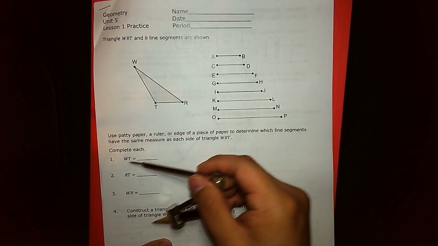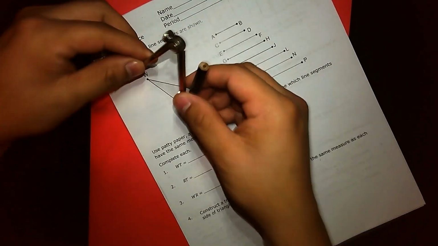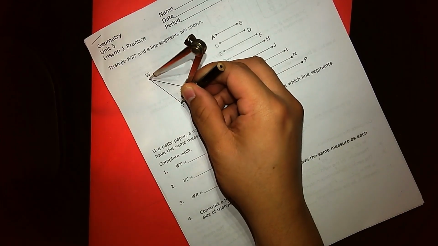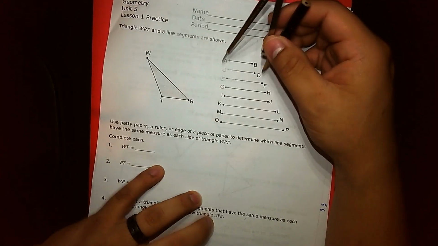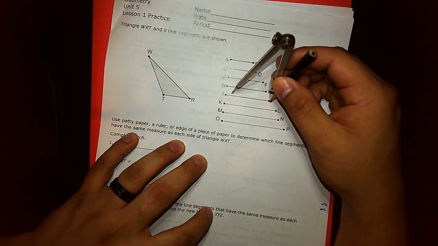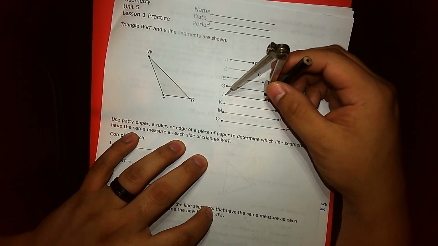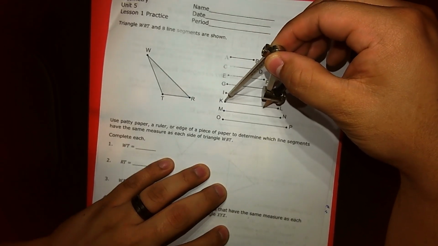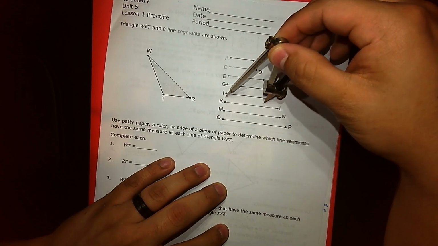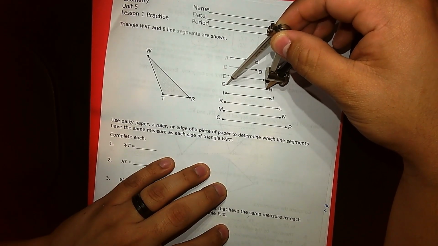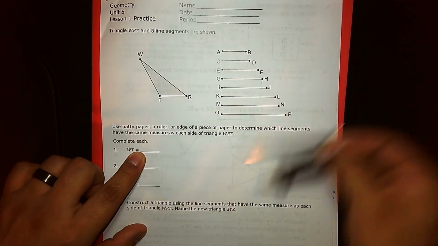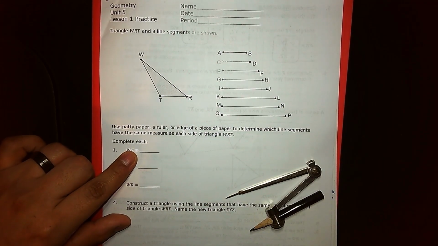Let's do WT first, from W to T. I'm going to use my compass, and it looks like it is about this far. So what segment is this far? Well, it's definitely not this one, this one, this one, this one. That looks a little better, but it's a little short. What about this one? Oh, definitely not. That was too long, and this one should be perfect. Oh, look at that, GH. So WT has to be congruent to GH. Those are equal to each other.